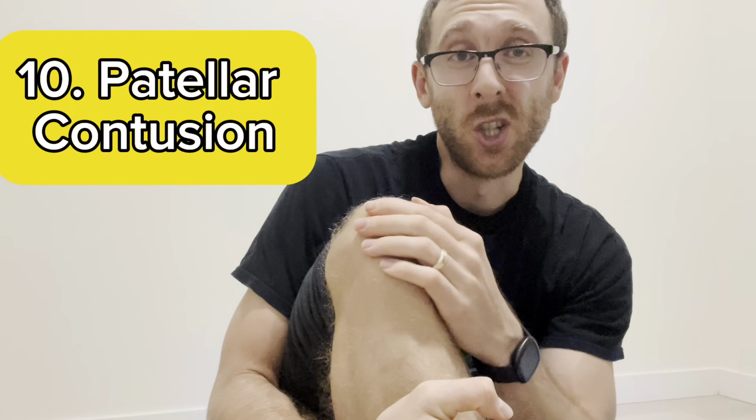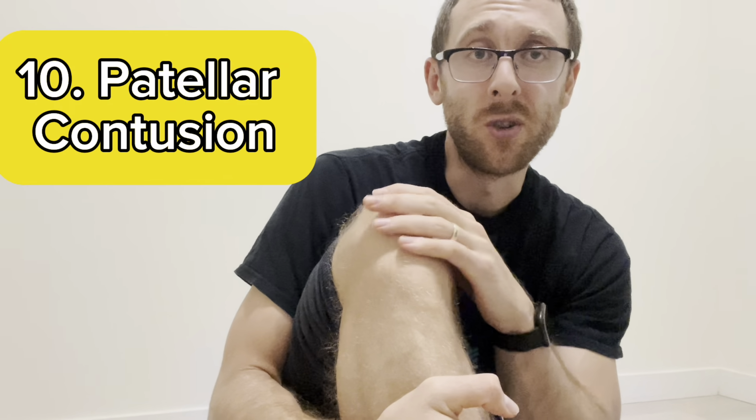If we have pain on the front of our kneecap, we could have either a patellar contusion, like if you just land directly on your kneecap and you get some bruising, that would be pretty simple, or a patellar fracture. If it was significant enough and you had a lot of tenderness right on the front of the knee, it could be that the patella is fractured. You would know that by doing an x-ray to rule that out.